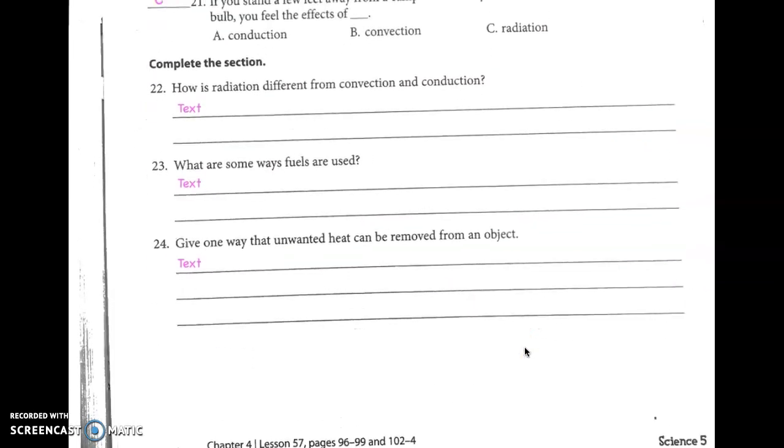What did you write for 22? How is radiation different from convection and conduction? So think about how the sun is different from conduction and convection. I wrote that both conduction and convection need, what do they need to heat? They need matter. They can't just heat through empty space, right?